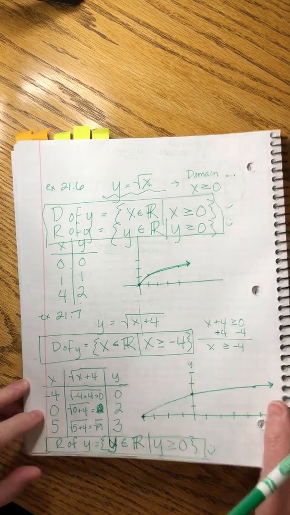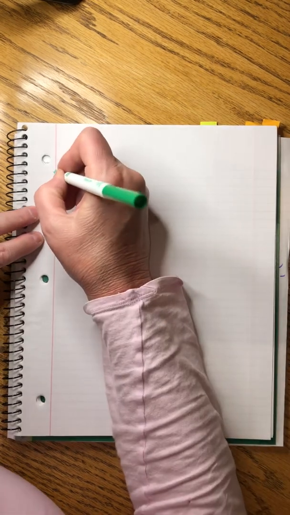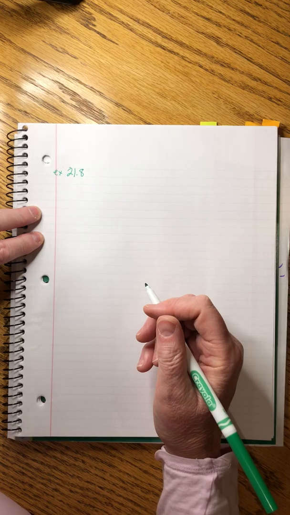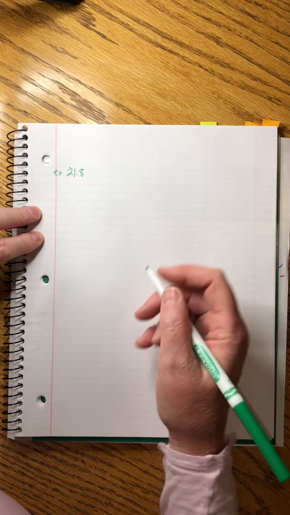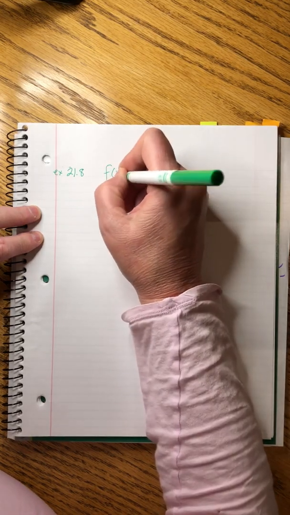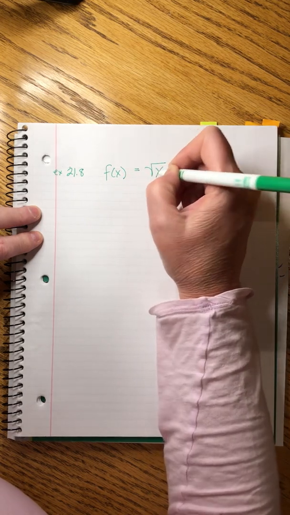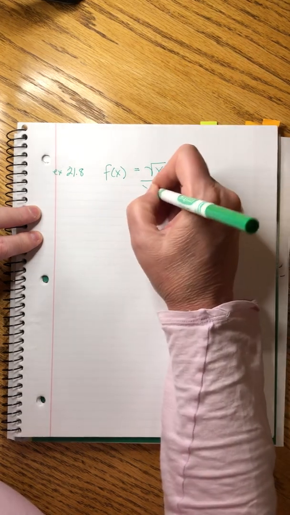One more of these problems, and I want you to see it, but I don't want you to get confused by it. So if this one makes you a little crazy, but you understood all of those, you're fine. Example 21.8. Find the domain and range of the function f of x equals the square root of x divided by x minus 2.